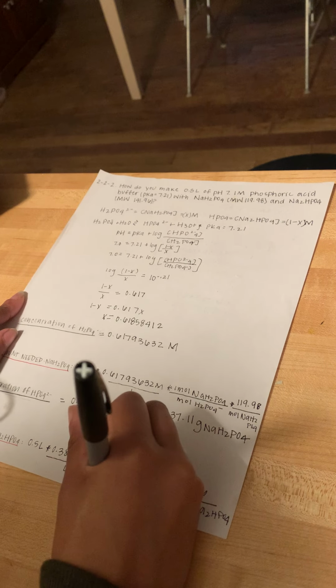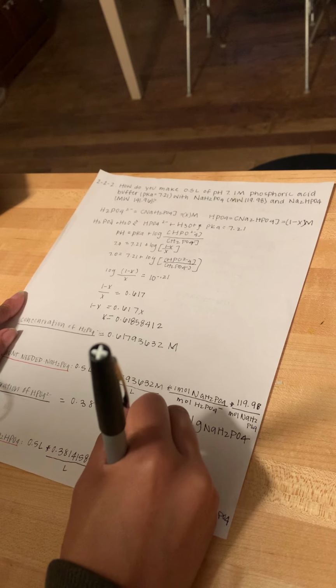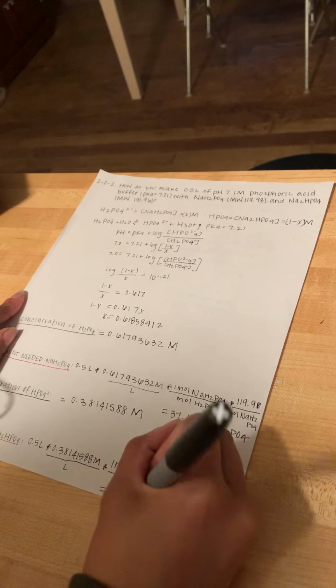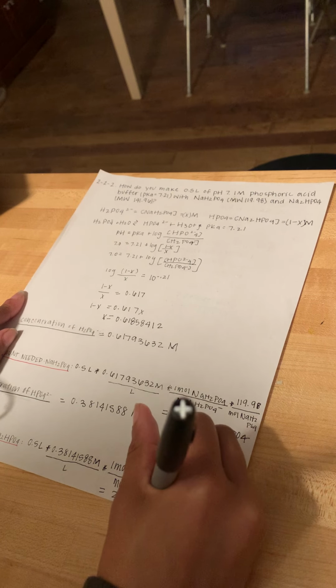And then you get that to equal 27.07 grams.